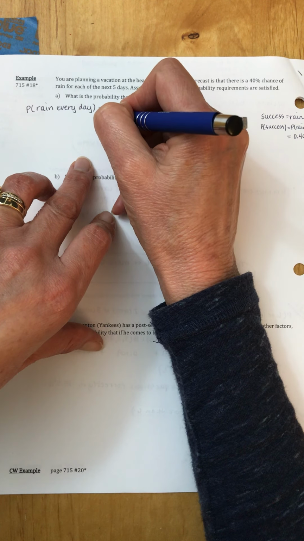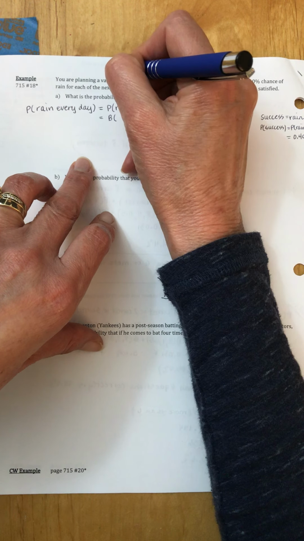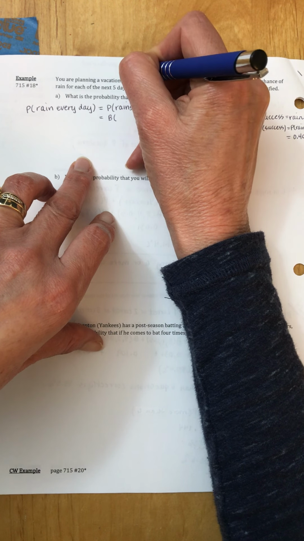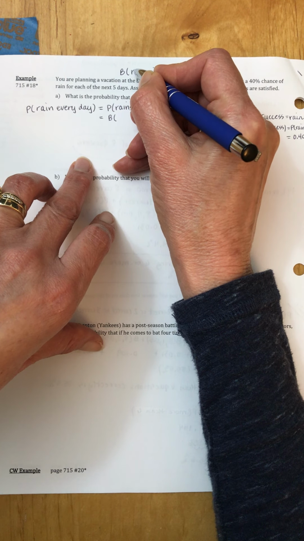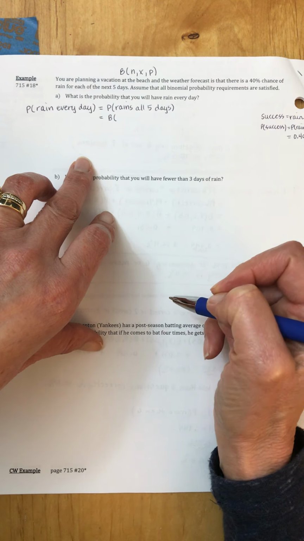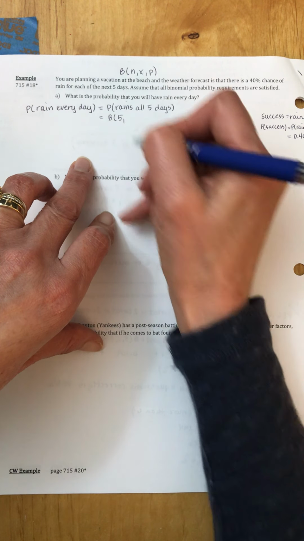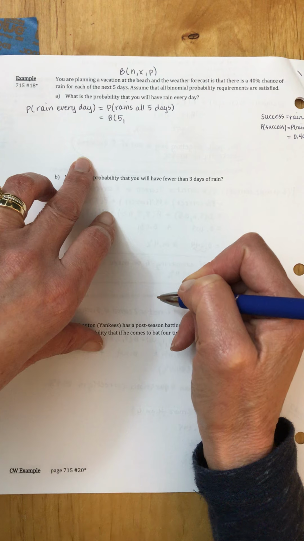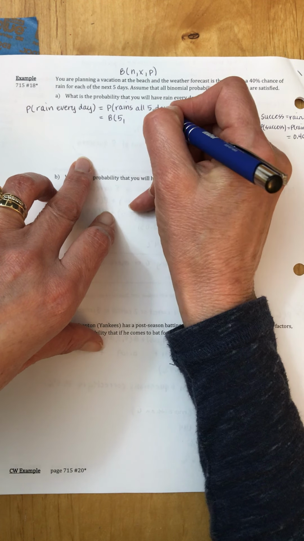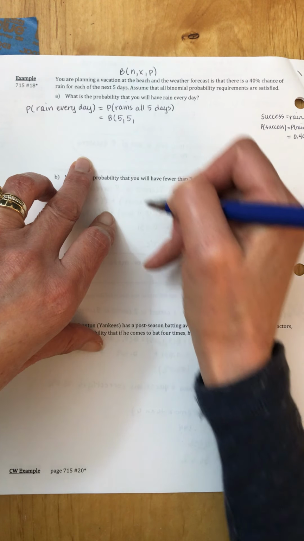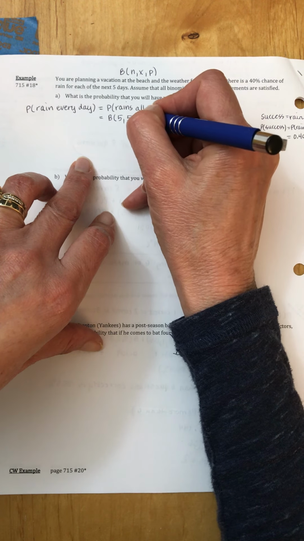So that's equal to the binomial probability. Okay, now remember how this goes. Binomial probability. We do n, x, p. So n represents the number of trials. How many trials do we have? 5 different days we're performing the experiment. How many days are we expecting success or rain in this case? Well, 5 days, right? And what's the probability of success or rain? 40%. So 0.40.